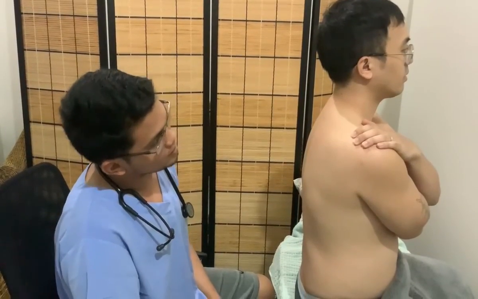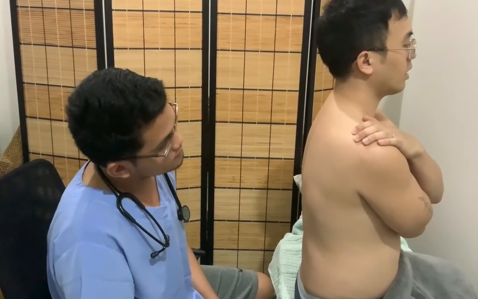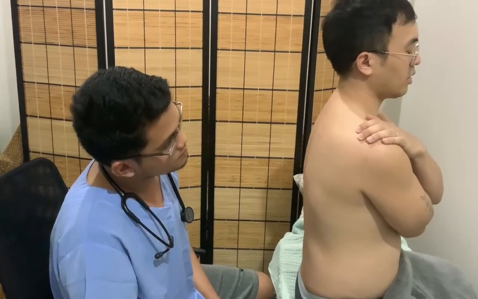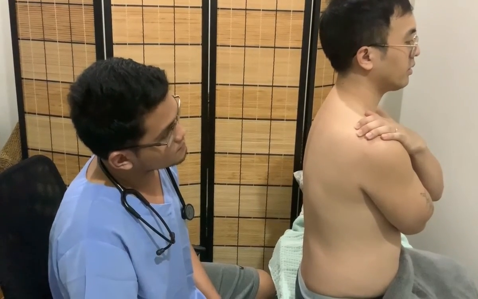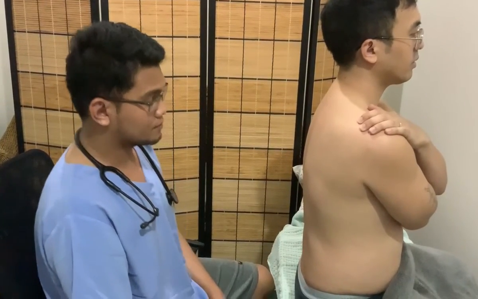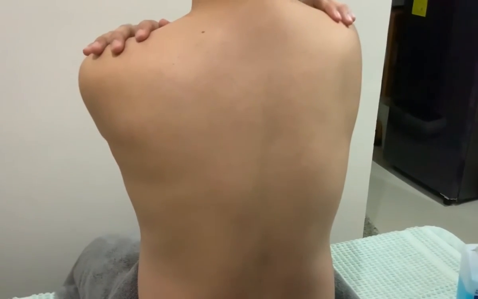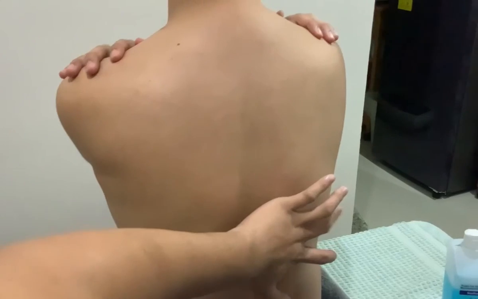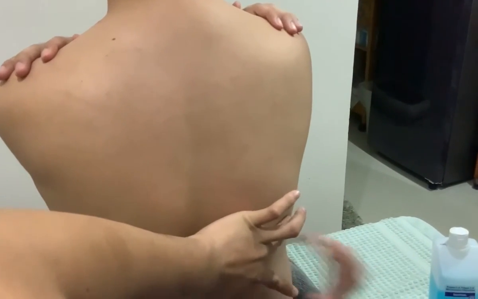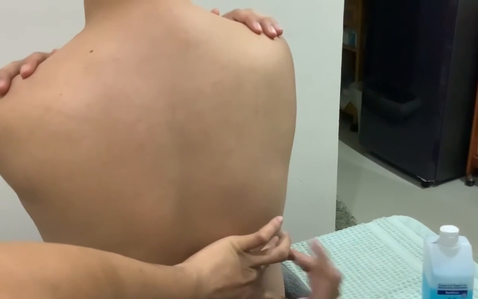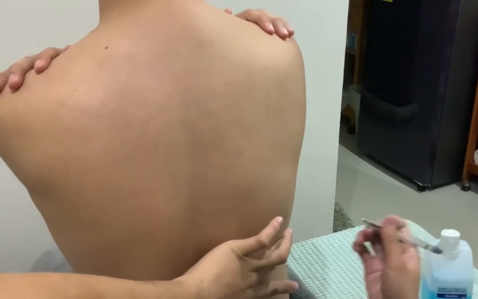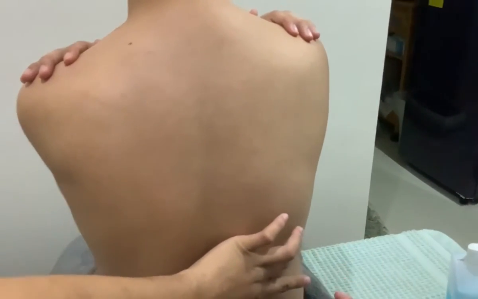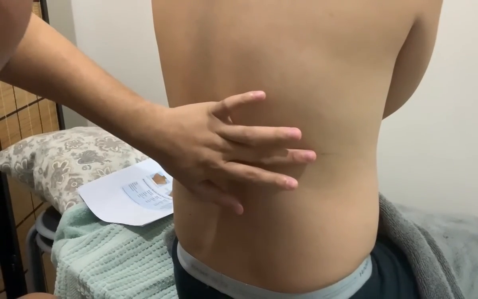Is it okay to put ink markings on your back? Next is percussion to identify the level of diaphragmatic dullness and measure diaphragmatic excursion. Sir, can you exhale all throughout, then hold it in? Percuss downward from above the expected level of diaphragmatic dullness until dullness is definitely heard. Mark the level of full expiration. Again, inhale and hold it in.